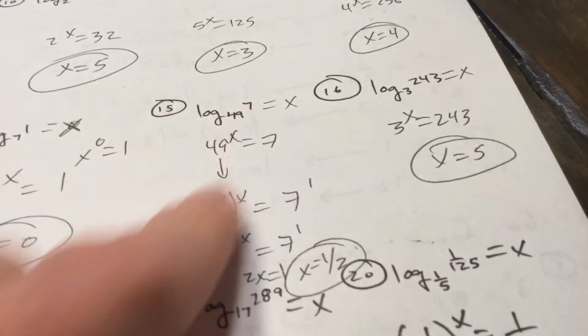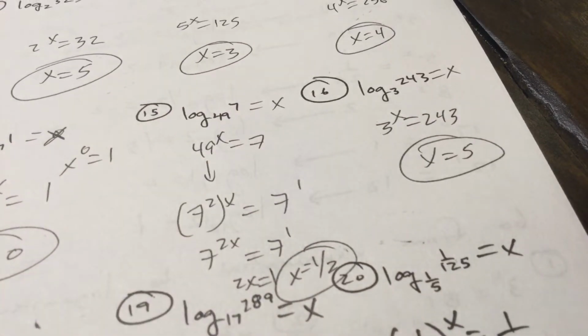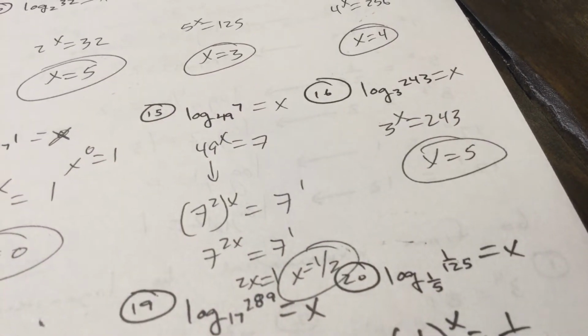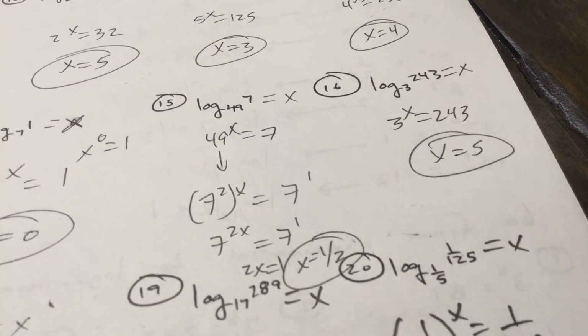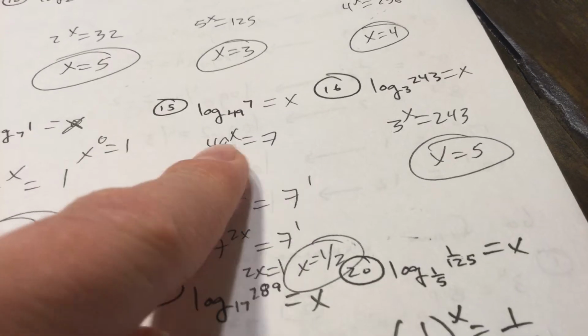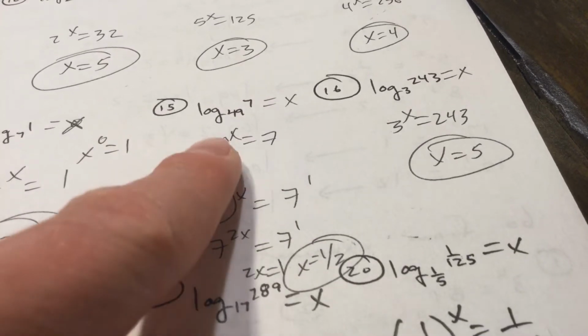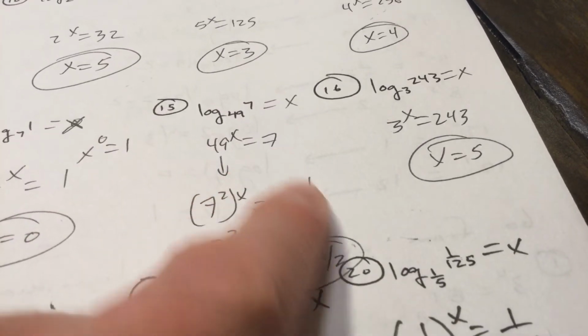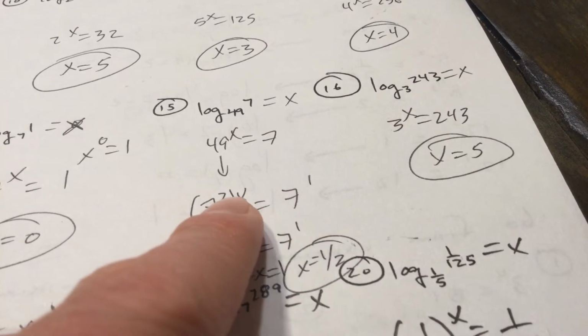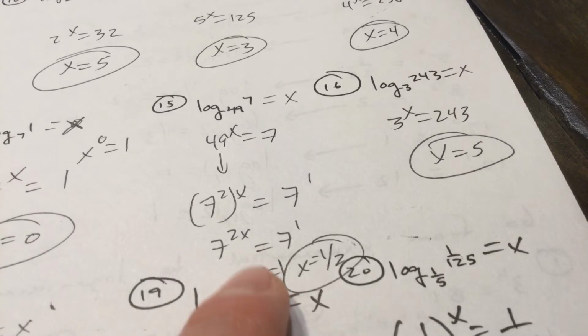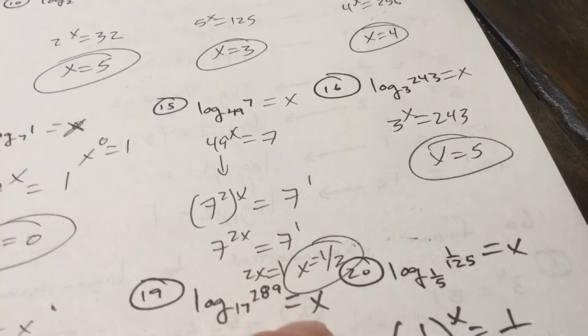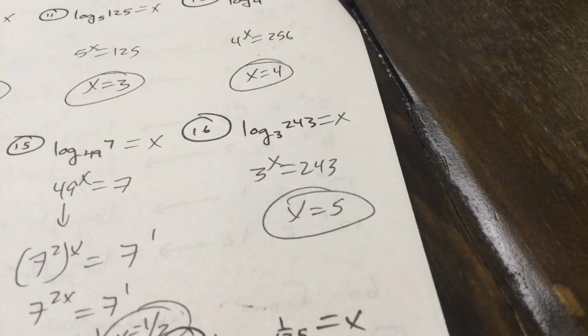49 to the x is 7. So if you know that the square root of 49 is 7, then you have your answer, 1/2. If not, you have to write it as an exponential. 49 and 7 can both be written as base 7. 49 is 7 squared. 7 is 7 to the first. Got a power to a power. That is now 7 to the 2x equals 7 to the first. 2x would equal 1. X is 1/2. You might have to do that for some of these.